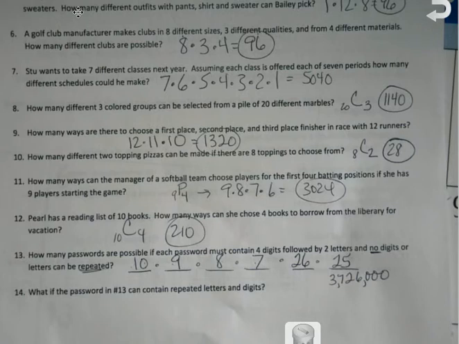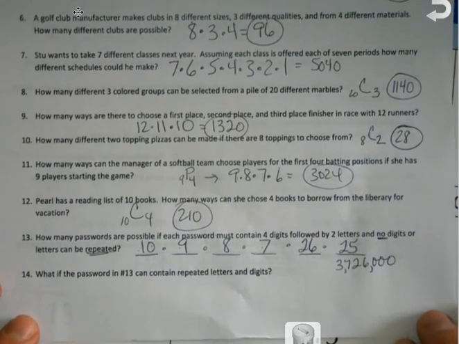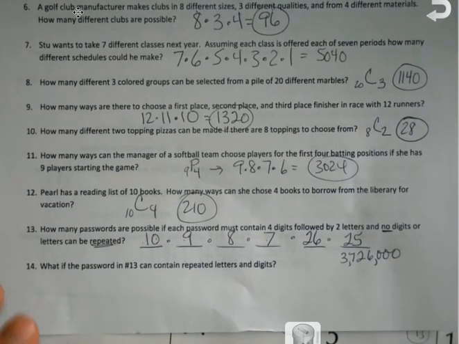Now again, could I try to do this in pieces with some sort of a permutation with both of these, since order when you're making a password absolutely matters? You could try, but again, I like trying to keep things simple when I can on this.